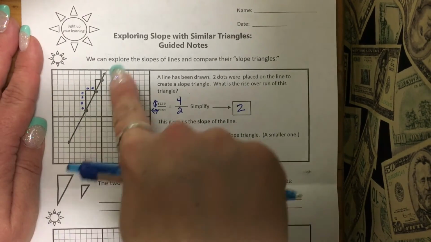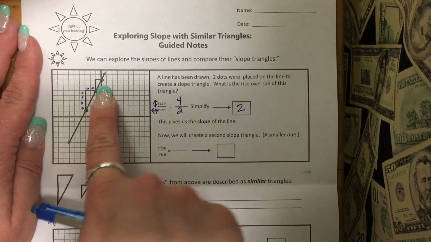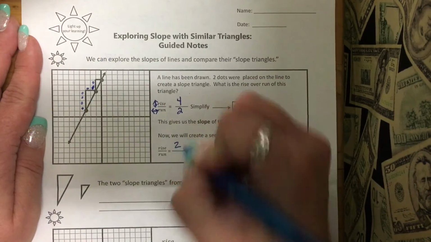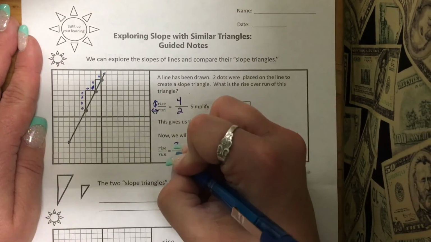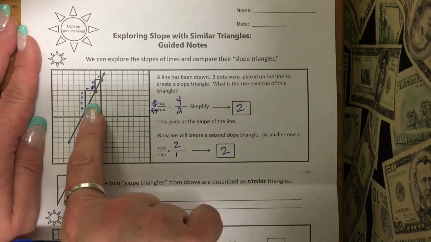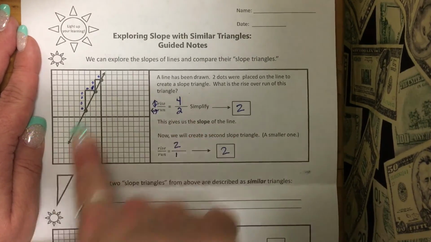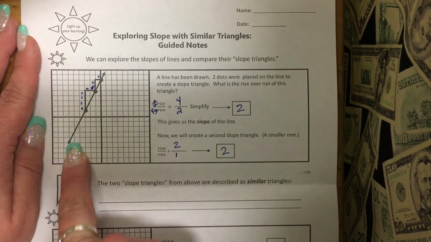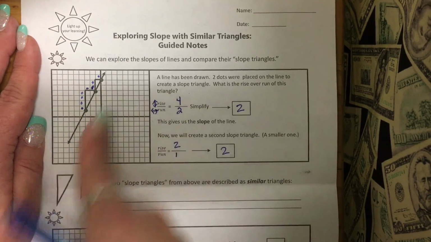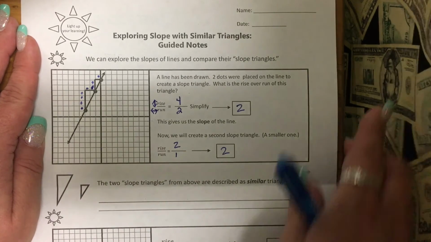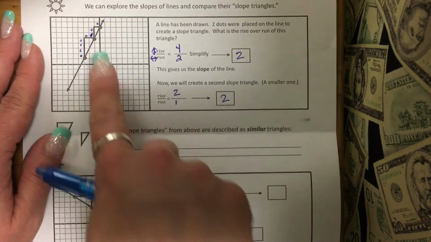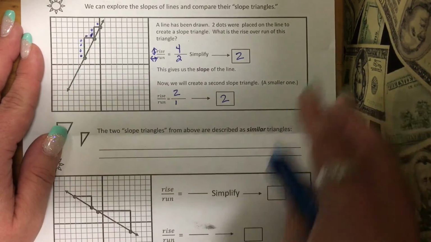Okay, on the exact same line, I have another triangle. I'm going to do the same thing. I'm going to count up 1, 2, that's my rise, and over 1, that's my run. And 2 divided by 1 is also 2. So the slope for each of these triangles is the same because they're on the same line. No matter what 2 points we pick and make a triangle out of, this line is going to have a slope of 2. And going from left to right, this is a positive slope. We're sloping up, so it's a positive 2. And this is making similar triangles. These are similar triangles because their angles are equal and their sides are proportional.